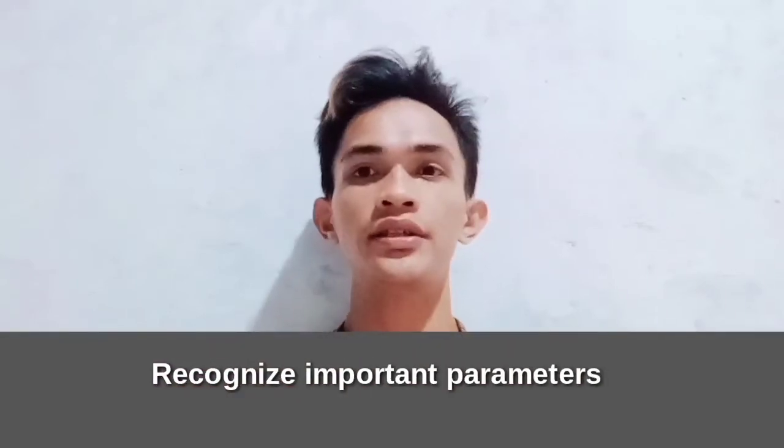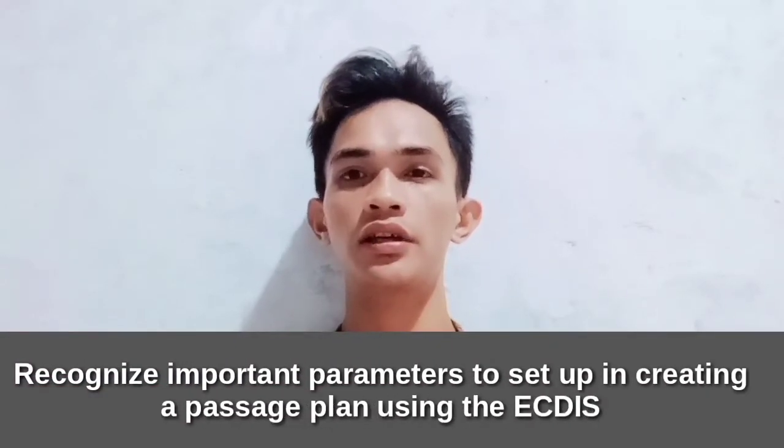And now we're going to tackle how to recognize the important parameters to set up and create a passage plan using the ECDIS. ECDIS, which is now the mandatory shipborne navigational equipment for voyage planning and execution, can operate a variety of charts. The official charts are known as Electronic Navigational Chart, or ENC, and Admiralty Raster Chart Service, or ARCS. The charts are made and distributed by the Hydrographic Offices through a distribution network, and the vessel has to subscribe to a service provider.